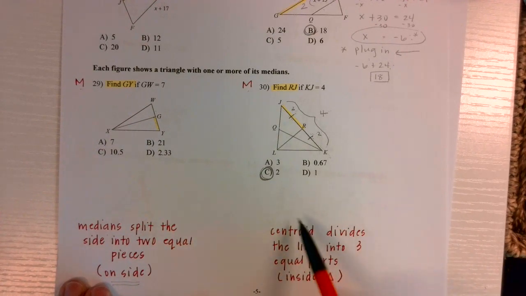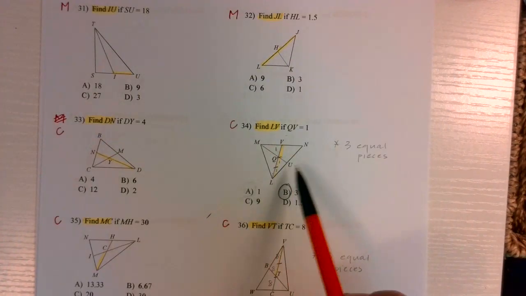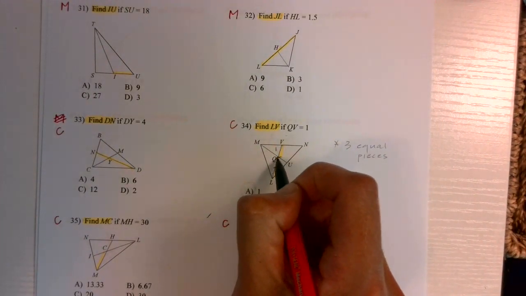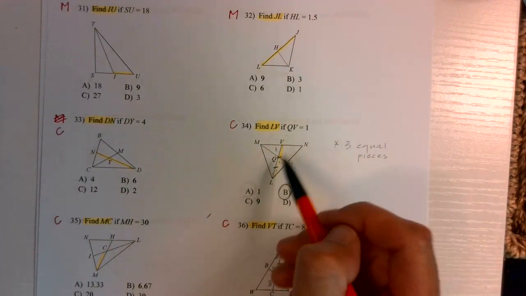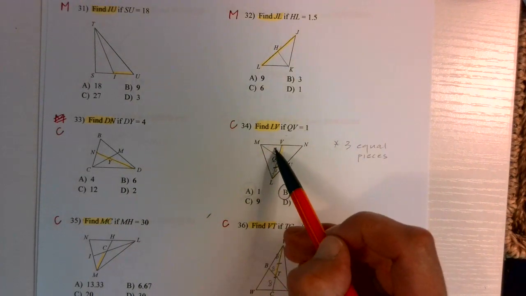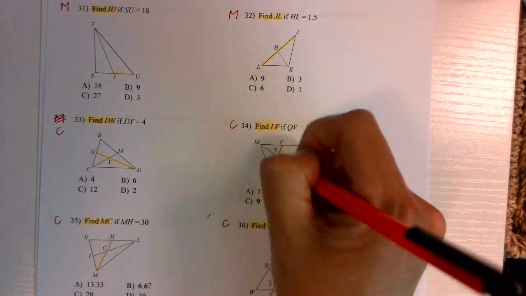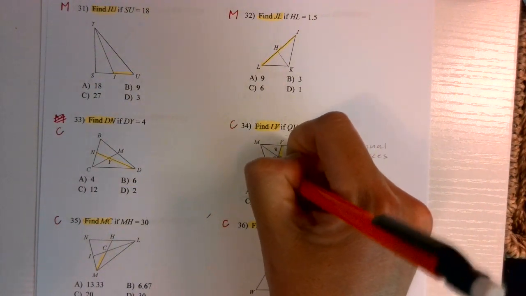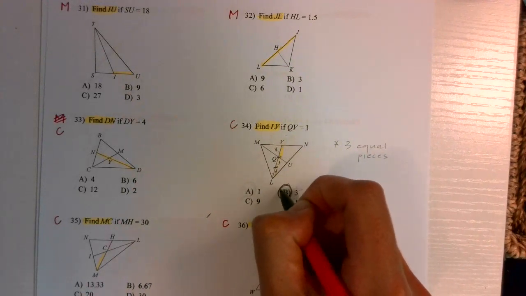Sorry, guys. So centroid divides the line into 3 equal parts, and that's what it looks like when it's inside the triangle. So it divides it once where the 2 lines meet, and then divides it again on that long piece into 3 equal pieces. So if QV is 1, that's this little short one, then what is LV, the whole thing? Well, if this is 1, then this has to be 1, and this has to be 1. So 1, 2, 3. So it's 3.